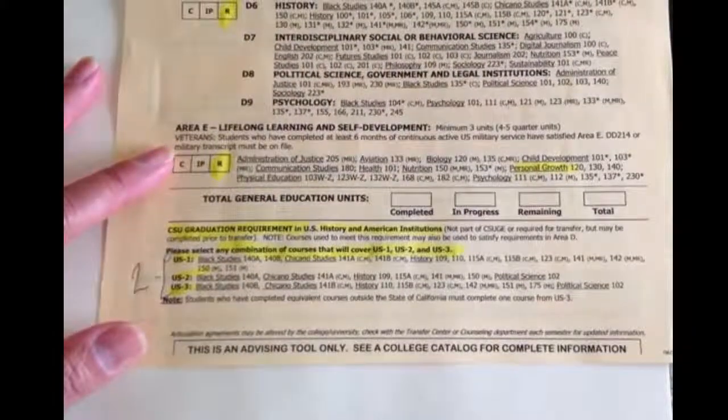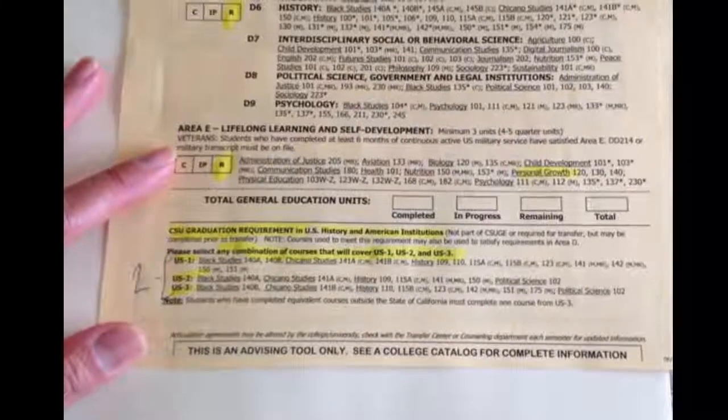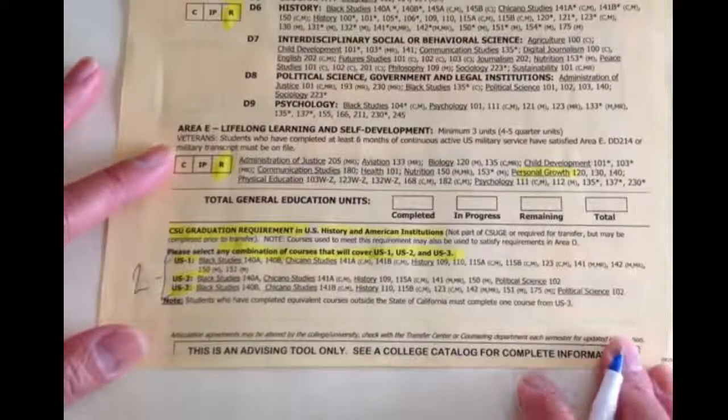So I hope you found this information helpful. Please note that this is an advising tool only. Be sure to meet with the college counselor and refer to the college catalog for complete information. Thank you, and I hope you found this information helpful.